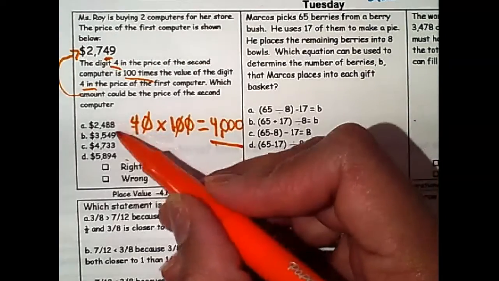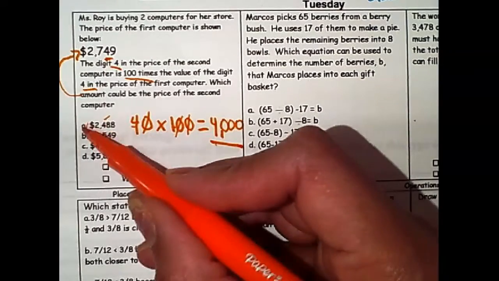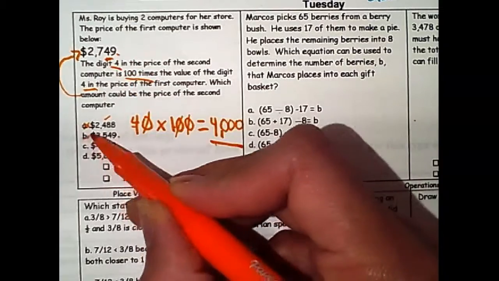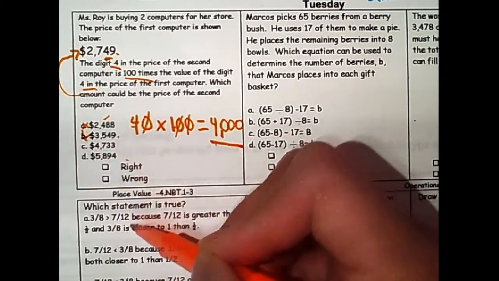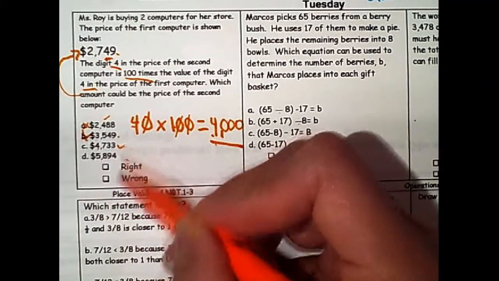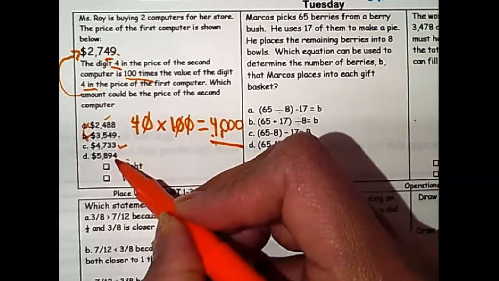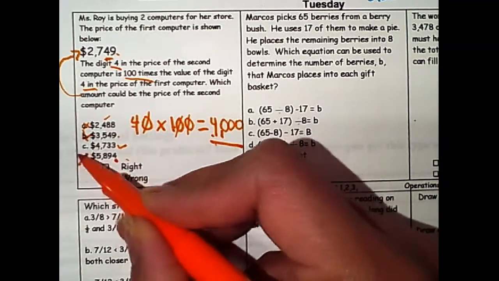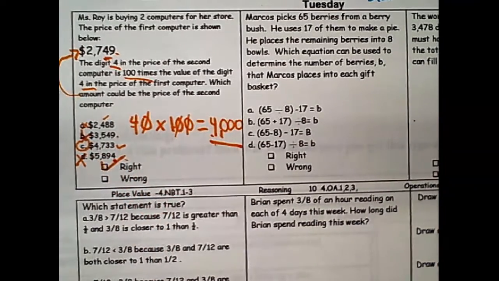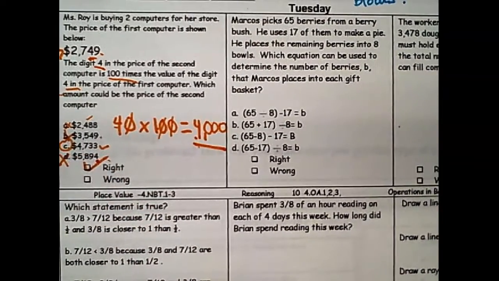So let's look at the choices. This 4 is 400. That doesn't make sense. This 4 is the same value as that, so that definitely doesn't make sense. That would be a common error. That 4, oh yeah, that does match up. And this 4 has a value of 4,000... and this one has a value of 41, so that doesn't match up. The best answer is C. Go ahead and mark it right if that is what you got. Good work. Let's move on.